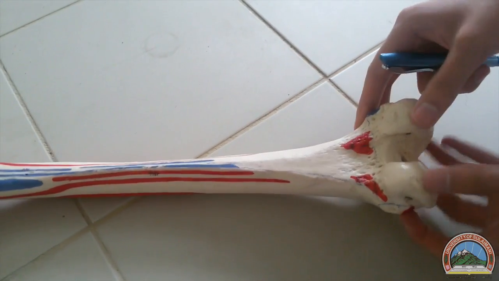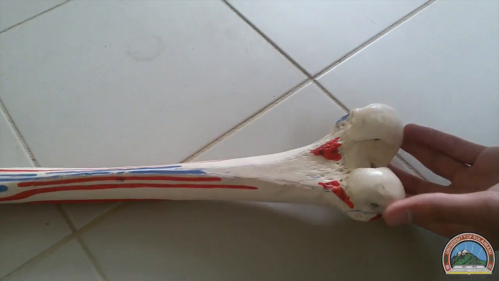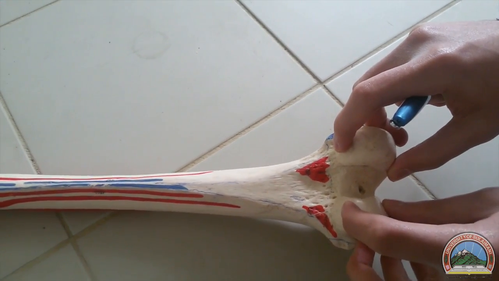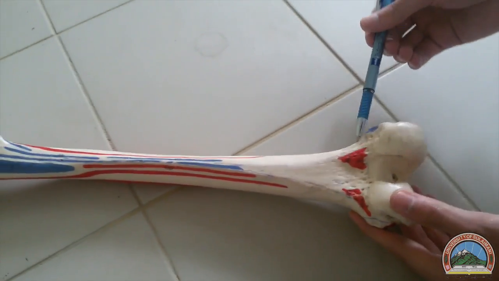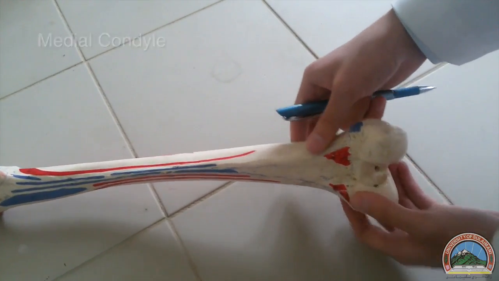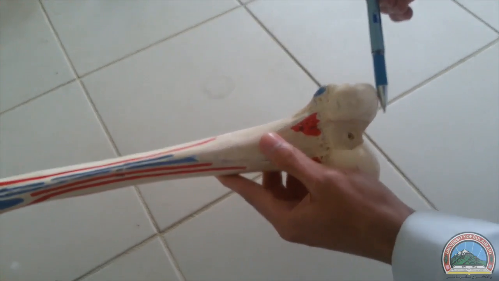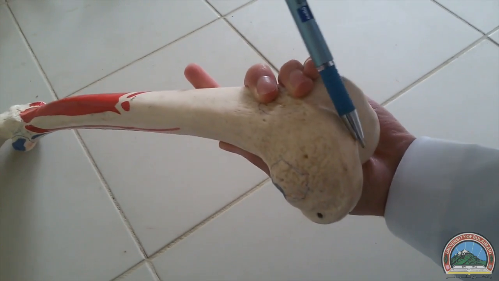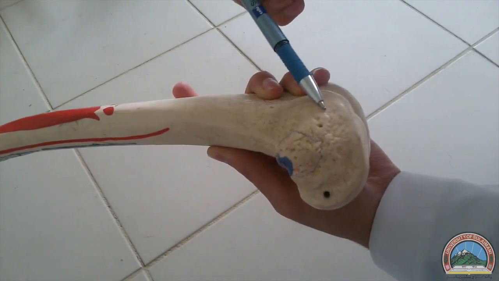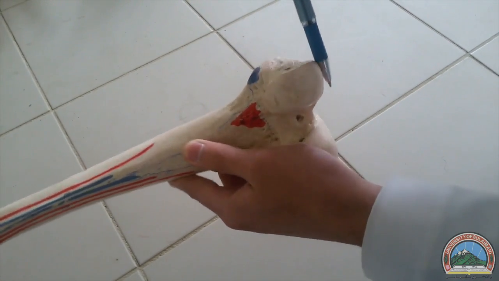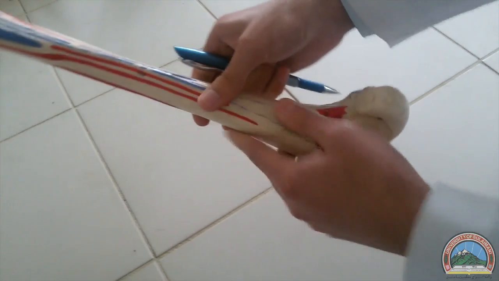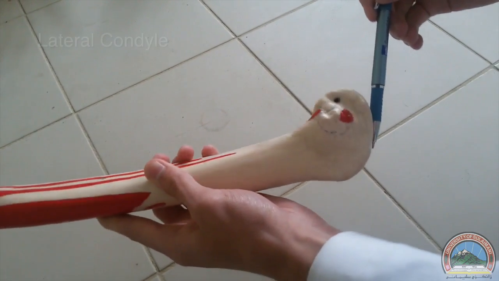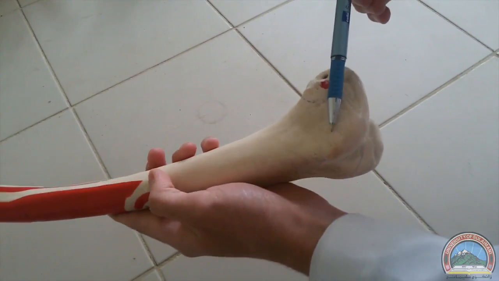And in the lower end, we've got some important parts. We've got two condyles. This is the medial condyle. Posteriorly, this is the medial condyle, and again, anteriorly, this is the medial condyle. And this is the lateral condyle.